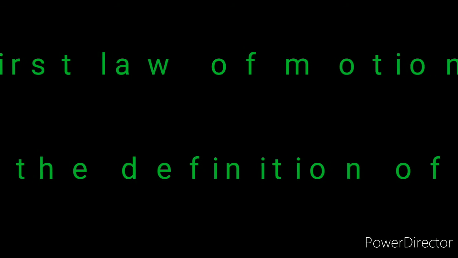So, from Newton's first law of motion, we get the definition of force. Means this first law of motion leads to the definition of force. Further, this law is also called Galileo's law of inertia. According to this law of inertia, the tendency of a body to oppose any change in its state of rest or uniform motion is called the inertia of the body.